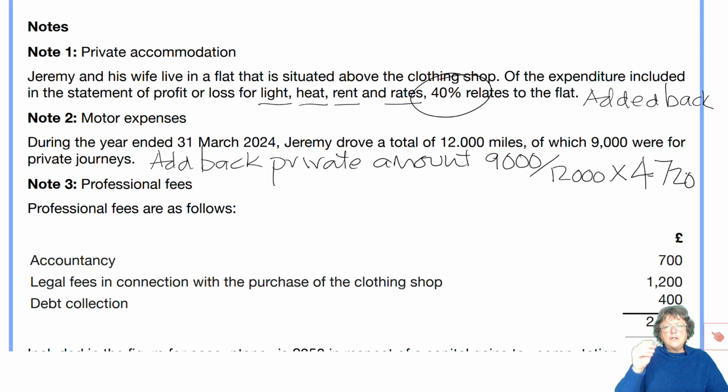Any calculation that you do like that, please show it as a working. You can either do all your workings first and then do your answer, or do your answer and put all the workings underneath. But you must show the workings somewhere, because the marker is looking for 9,000 over 12,000 times 4,720.